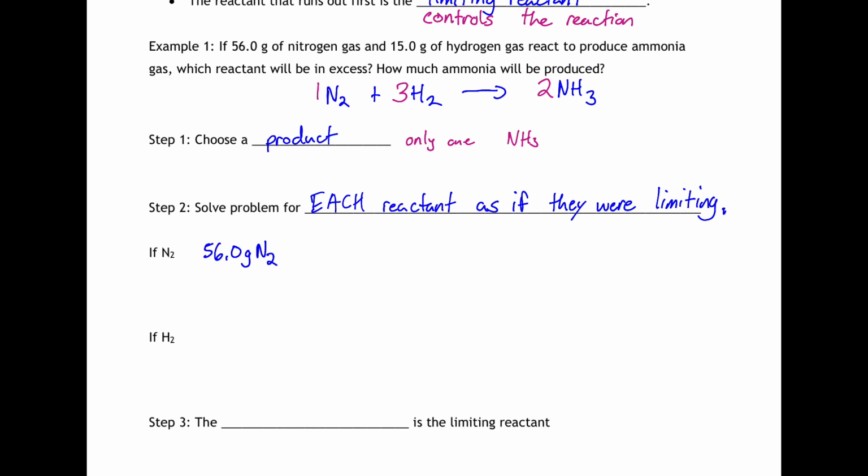Now, to get how much NH3 we're going to predict to be made, we're going to look at changing all of our mole ratios into the ammonia step. So we have to get mole ratios. So first step is a molar mass step. In this, we need grams per mole. Grams per mole of nitrogen is 28. Nitrogen gas is 28 because it's two 14s. And that's per 1 mole.